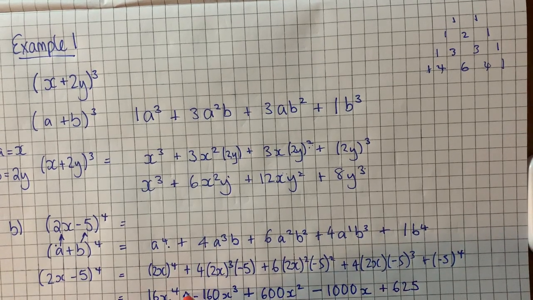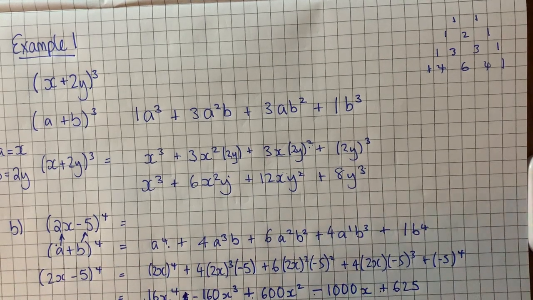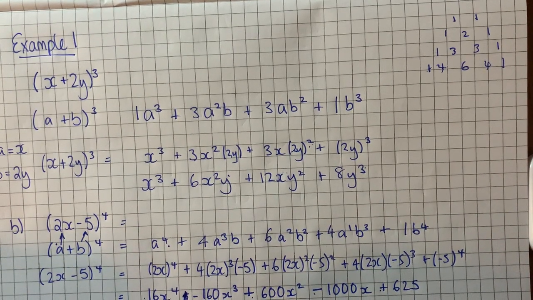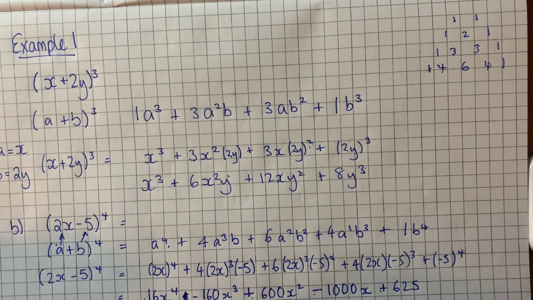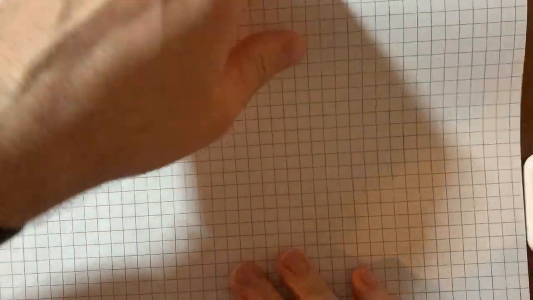Look at the pattern as well in the signs. Positive, negative, positive, negative, positive. So it's an easy pattern to spot there. Just checking against the answer, make sure I've messed it up. Oh no, I've managed to get it right. Well done, mate. Okay, example 2.